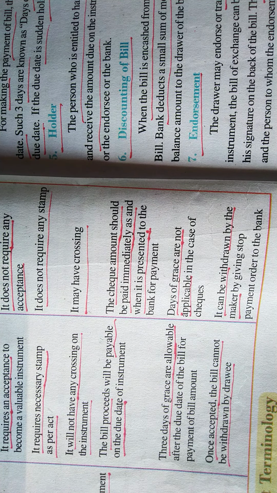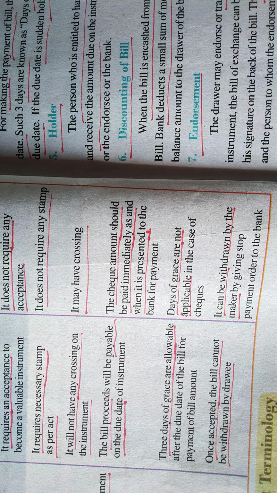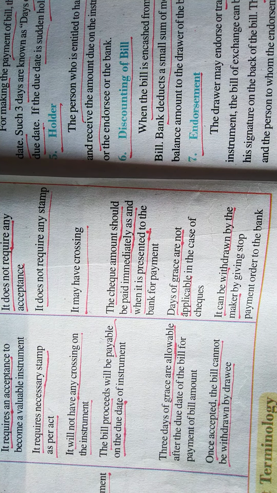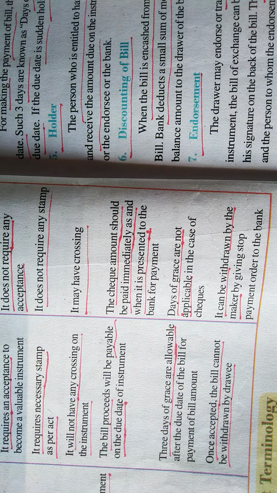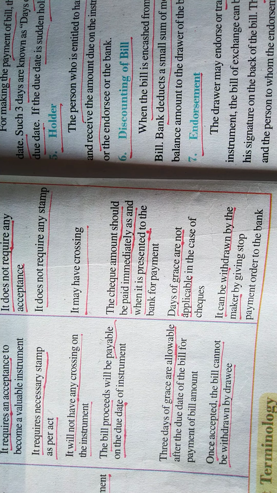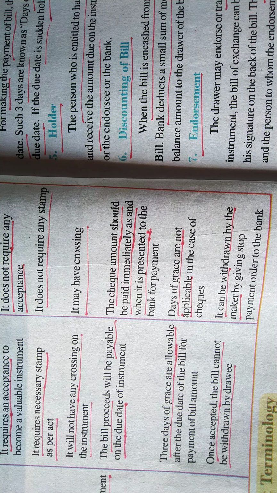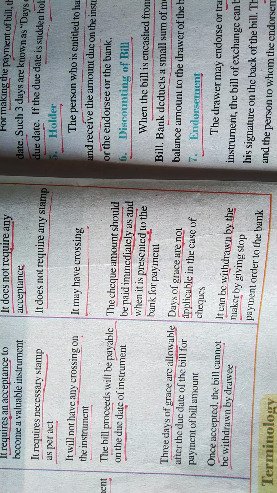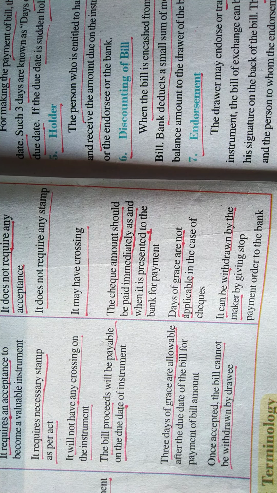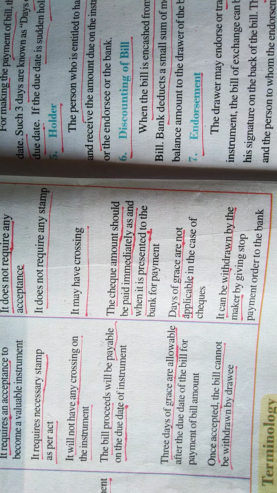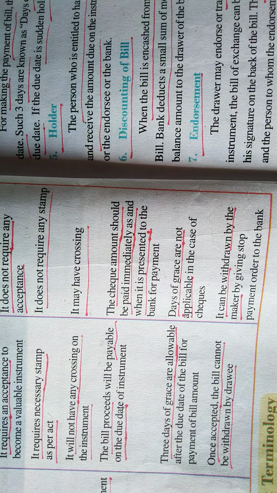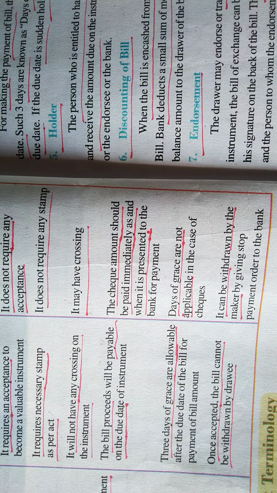In case of urgency, we may produce it to the bank for immediate payment, and if it is presented at our convenience, we will go to the bank and encash the check. At the time of presentation only it will be encashed.